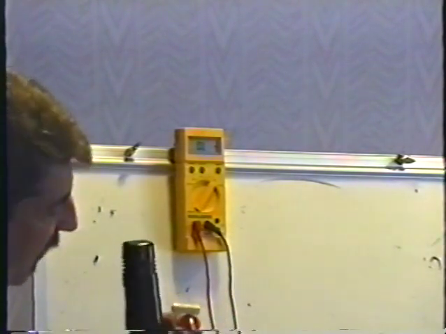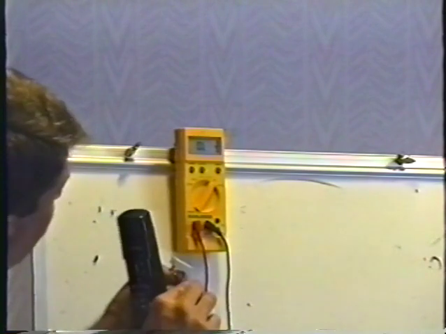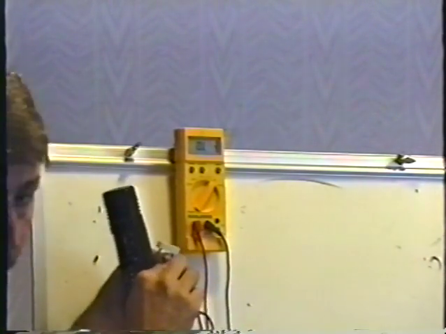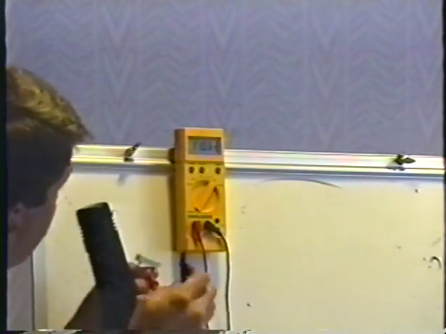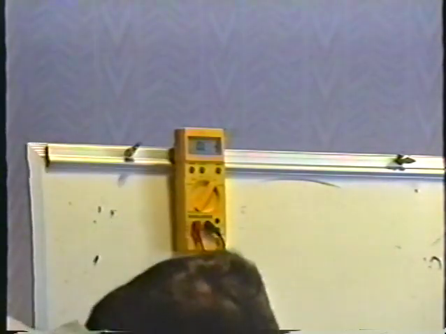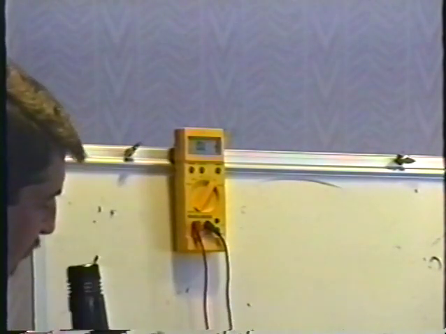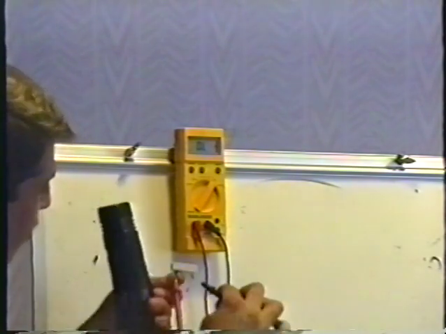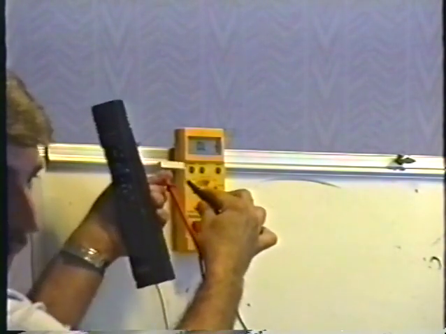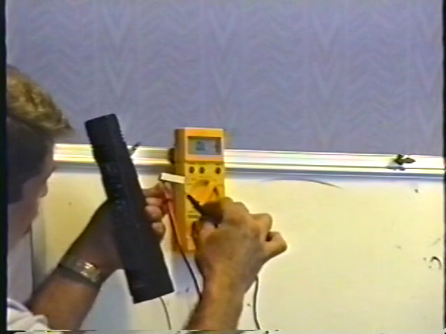When I put my meter leads across the resistor, you see the meter does nothing. It does nothing at all. Oops, if I'm not touching it with my hands, that is. That's why it's important to keep your hands off the meter leads. You see the meter says OL, open, just as if I'm not touching anything at all.